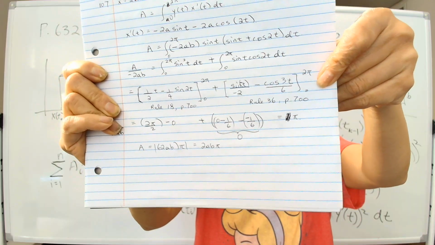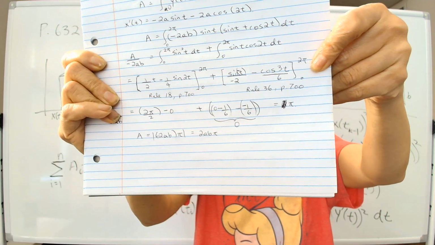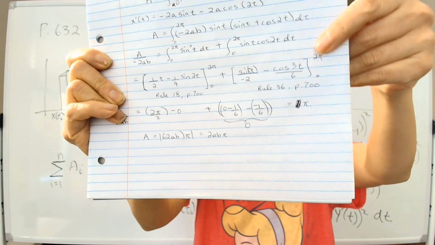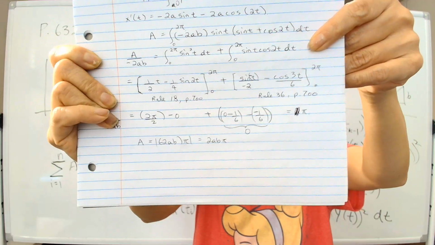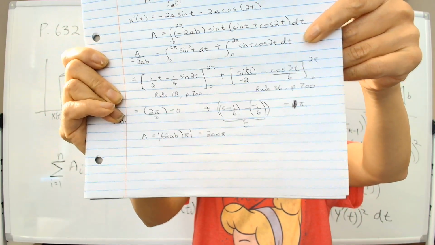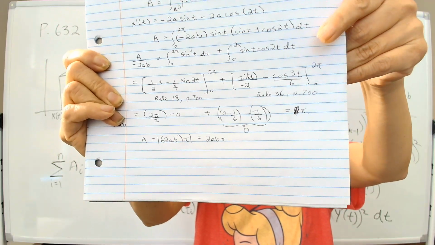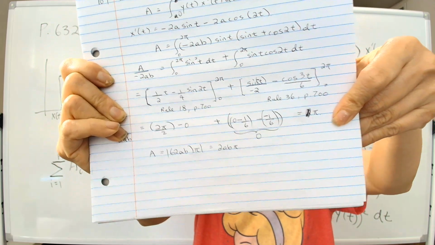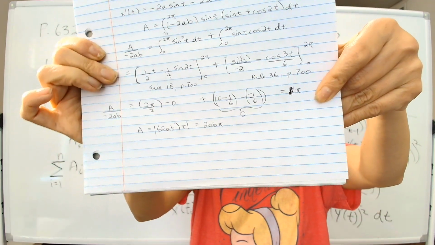If you follow the rules and evaluate from 0 to pi, you get something like this. Or you can just combine this as one integral and type it into the definite integral calculator, and that'll give you the same answer. It just equals pi, because once you take out the variables, then you can type it into the calculator. So you have this, it equals pi, and that's a over minus 2ab.